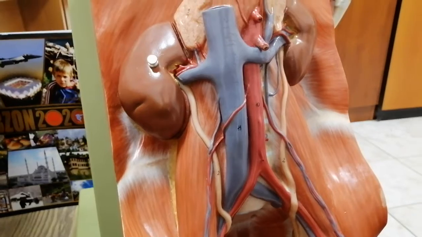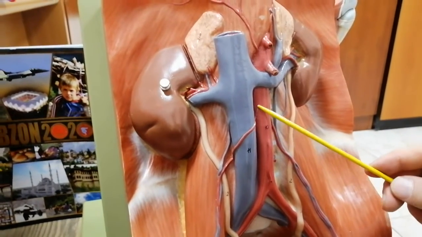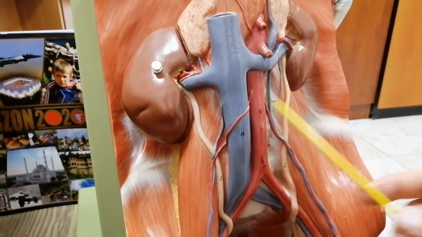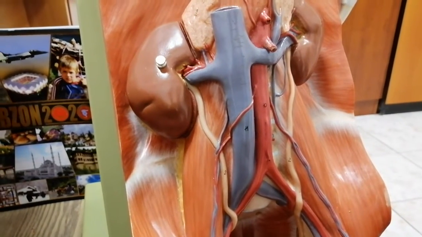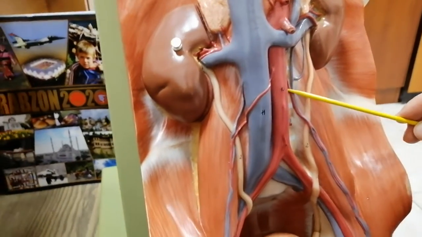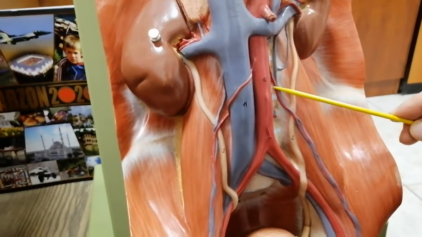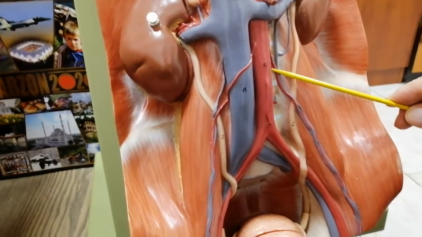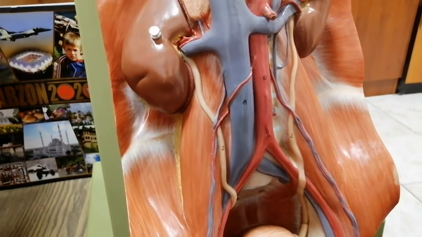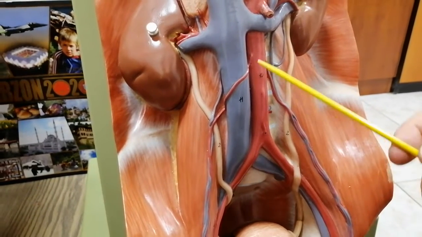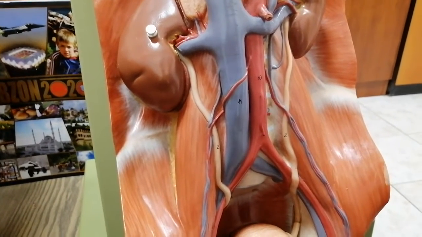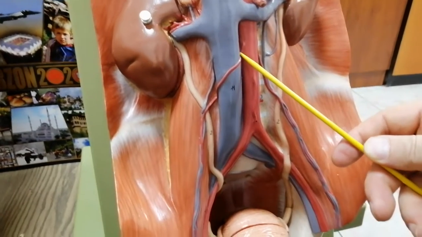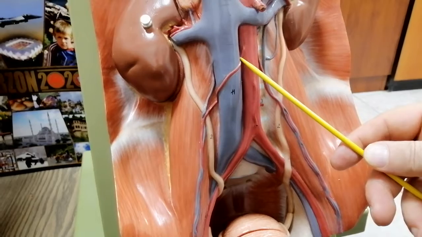There are also paired arteries arising from the lateral surface of the abdominal aorta. These are the testicular arteries in males or ovarian arteries in females. Lymphatic drainage of an organ is always to the origin of the arteries that supply the organ.